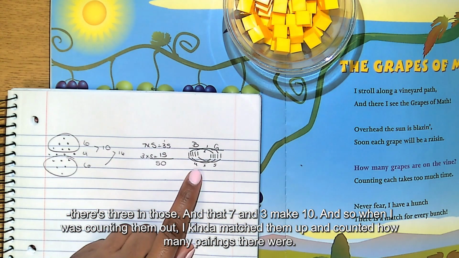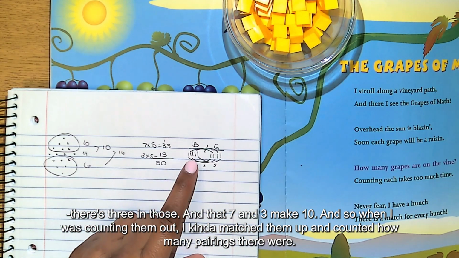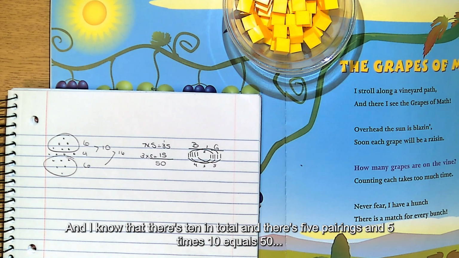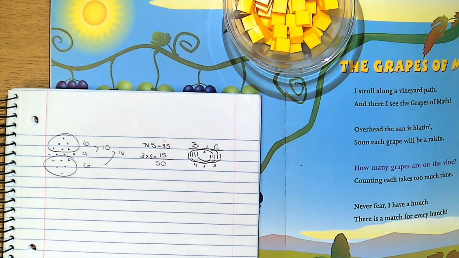And so when I was counting them out, I kind of matched them up and then counted how many pairings there were, and I know that there's 10 in total, and there's 5 pairings, so 5 times 10. Or you could count by tens, right? Skip count by tens. So you got 50.